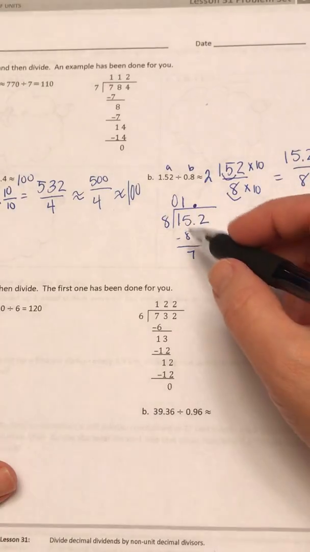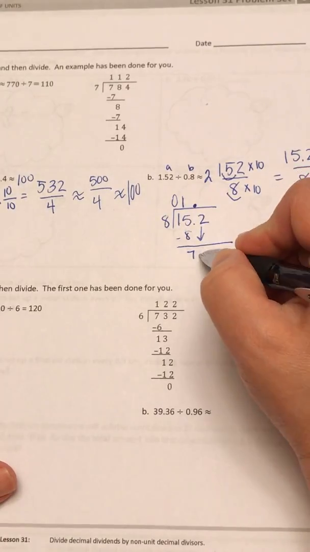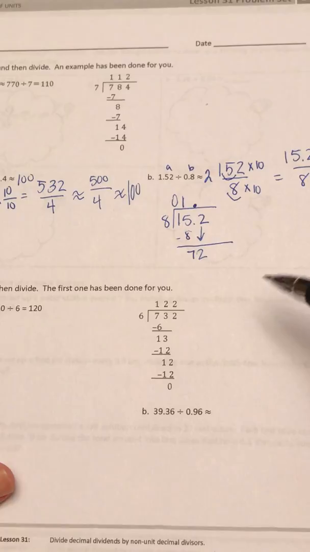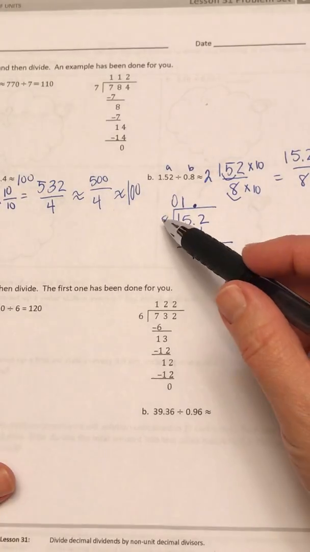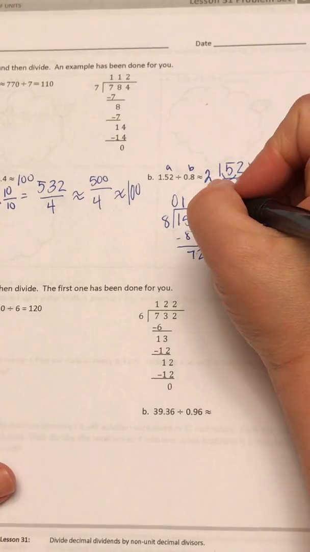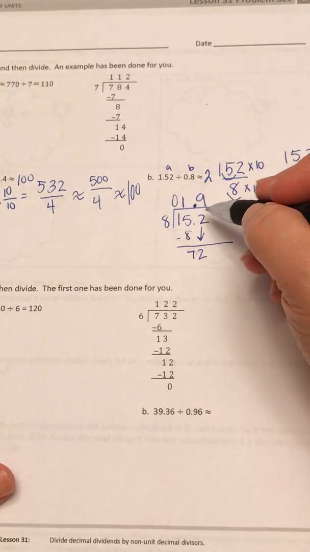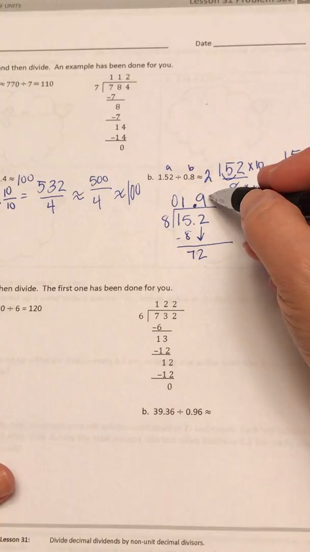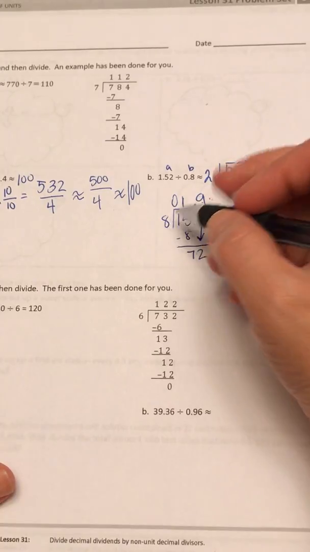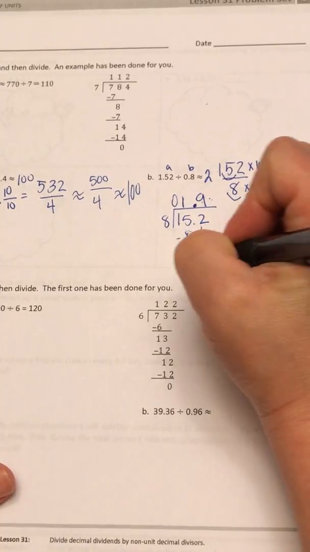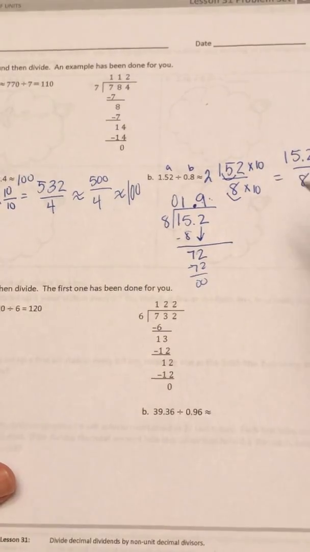I would trade those in for some ones, and I already had 2 ones, so now I have 72 ones. 8 goes into 72 9 times. My 9 goes above the 2, I've got a little bit of a space there, I'm sorry, but my 9 goes above the 2 because I'm talking about ones. 9 times 8 is 72, and I have no remainder.